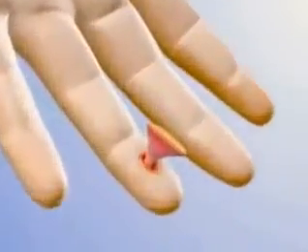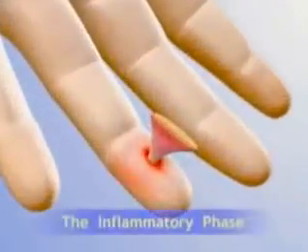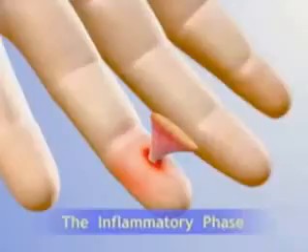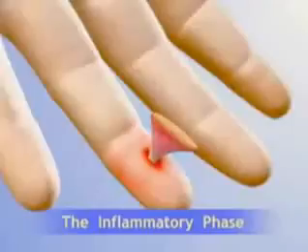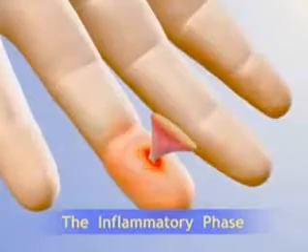Wound healing is commonly divided into three phases, beginning with the inflammatory phase. Inflammation aims primarily at removing the injury-causing agent and limiting the extent of tissue damage as it prepares the wound environment for healing. Inflammation is manifested by redness, swelling, heat, pain, and loss of function.